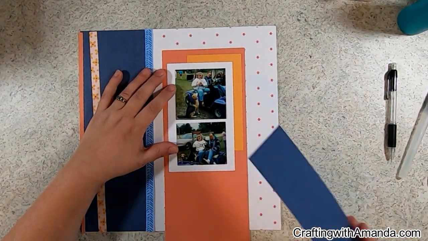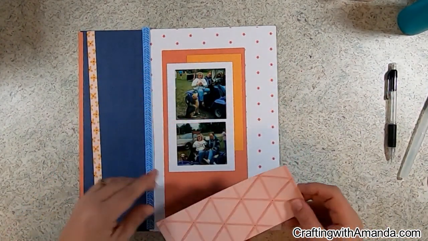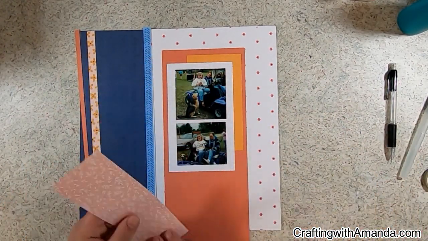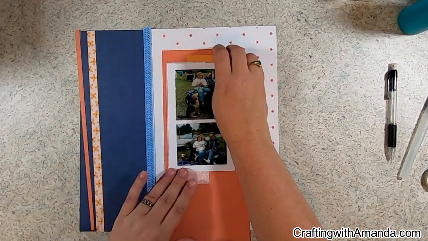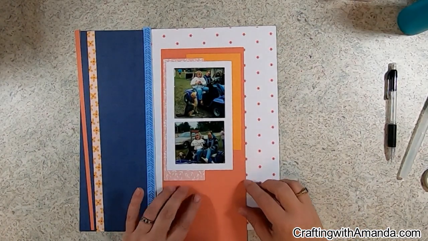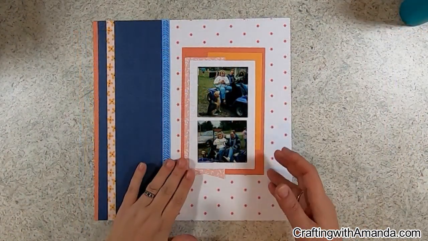And I like to dry fit things. I am using the sketch from Jessie B's Scrapbooking because this is day 1 of the 30 days of sketches, and so I'm playing around with it. She has some framing, and I'll put her sketch up here in the left corner for you.